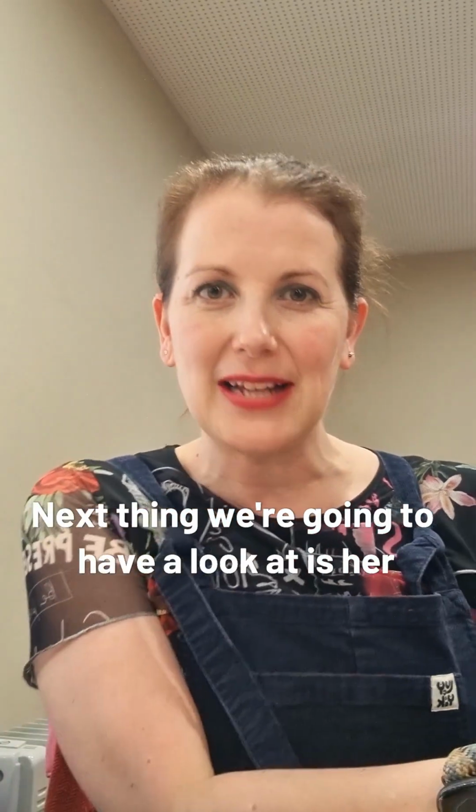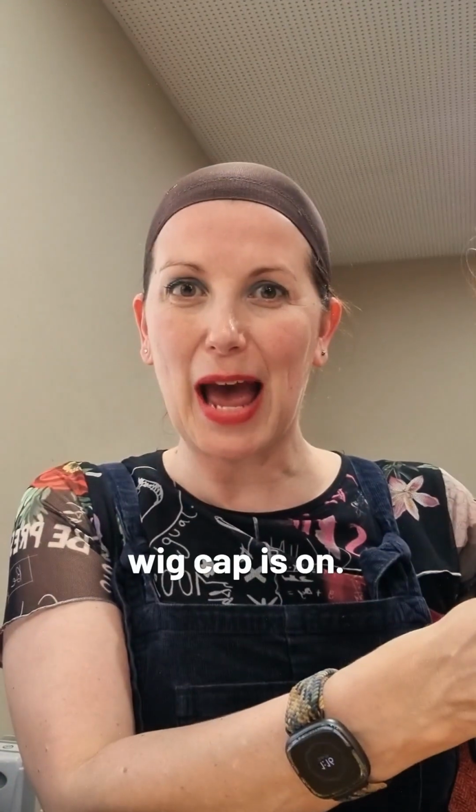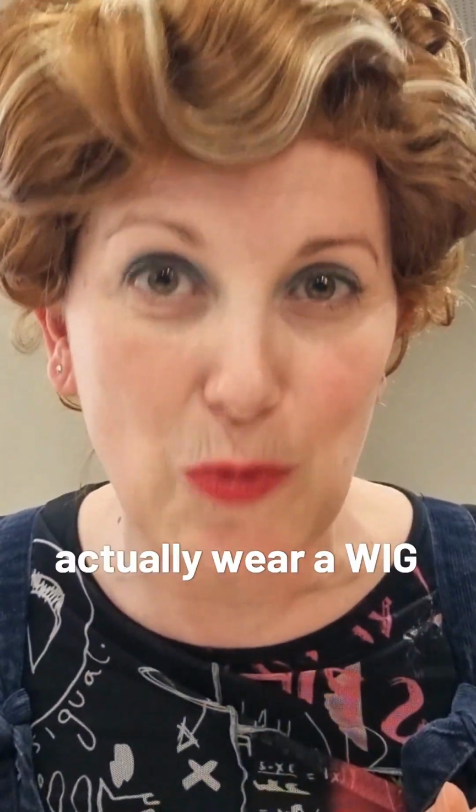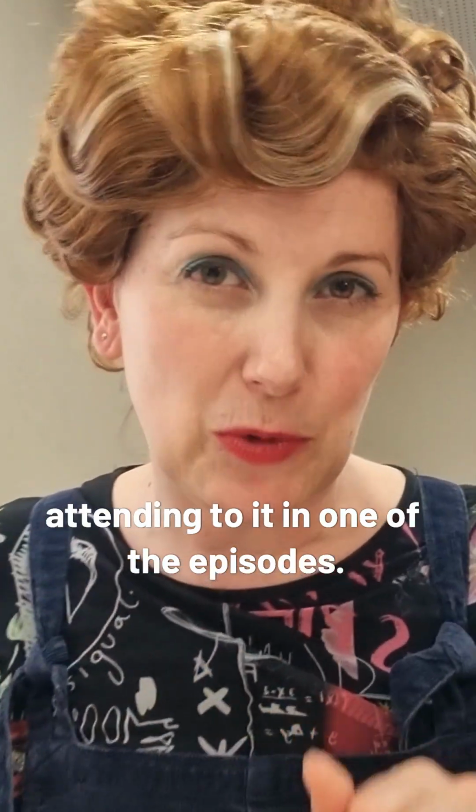Next thing we're going to have a look at is her hairstyle, the wig. Wig cap is on. Let's get this baby on. Here we go, Sybil Fawlty's hairstyle. So in the television programme, she does actually wear a wig. It's very clear that Sybil wears a wig. You see her attending to it in one of the episodes.